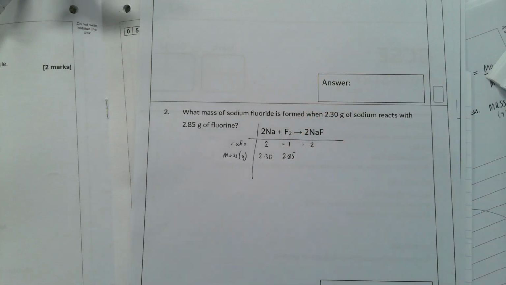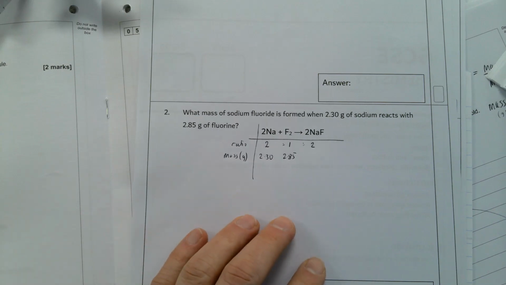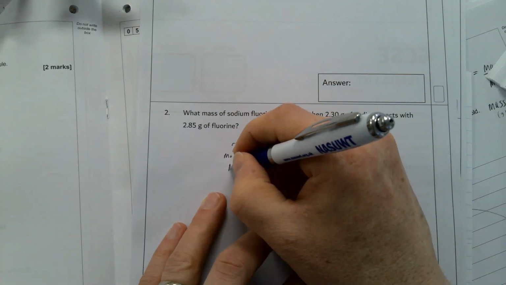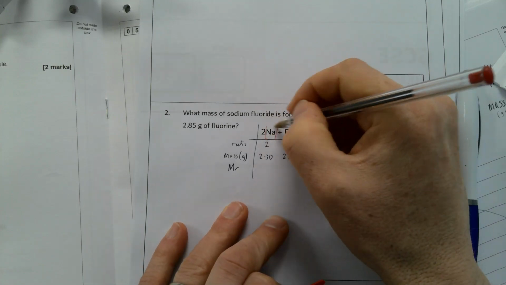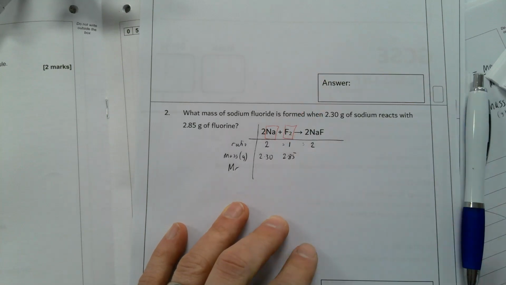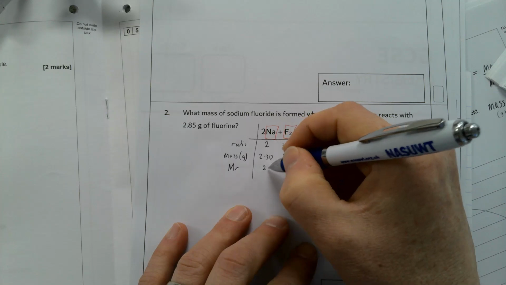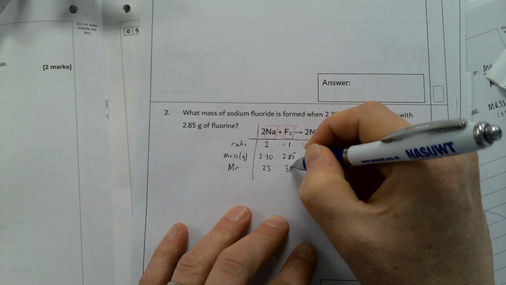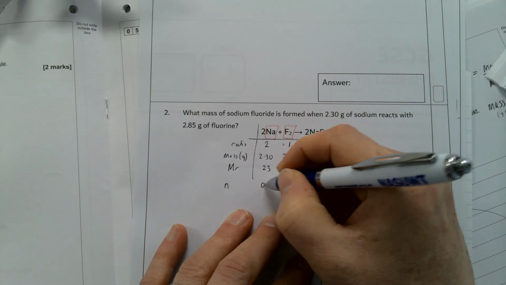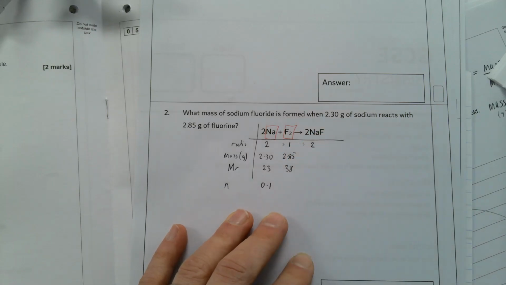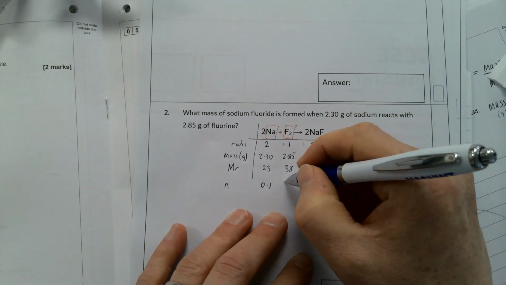We don't know which one of those we're going to use to work out the amount of sodium fluoride produced yet. There's a little way to do that. Nevertheless, we can pick up some easy marks. So even if we can't work out the limiting reactant, we can work out the number of moles of both of those by doing the mass divided by the formula mass in each case. So the number of moles is 2.3 divided by 23, which is 0.1. And we can do 2.85 divided by 38, which is the formula mass of fluorine, and that comes to 0.075.